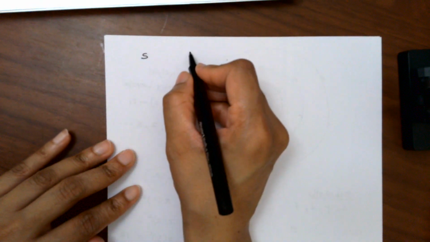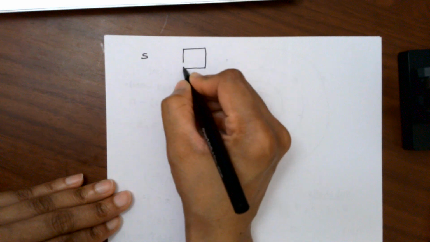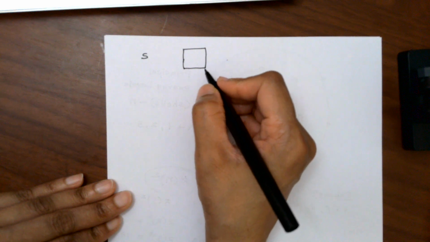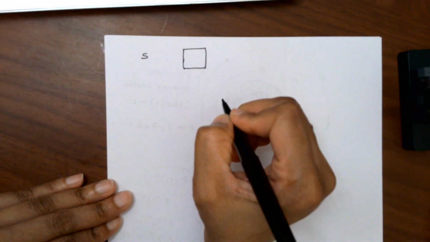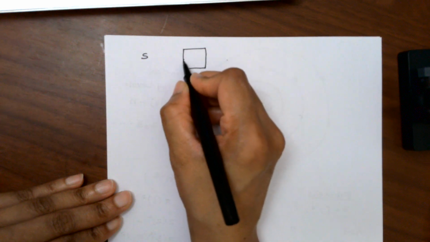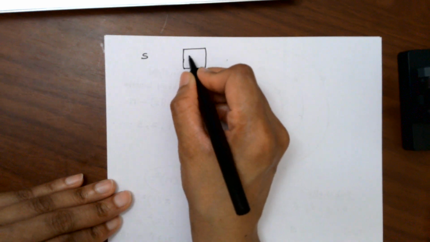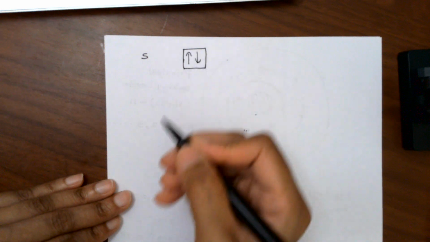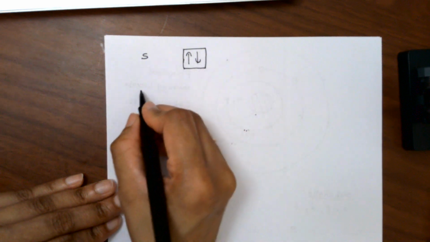S orbital. I will draw boxes here to represent the orbitals for your comfort. The s orbital exists as one box. So how can we represent electrons? We draw small arrows, one up arrow, one down arrow, right? In each box, each orbital, the maximum number of electrons we can put is 2. So we put 2 electrons here: one up arrow, one down arrow. This is one electron, this is another electron. 2 is the maximum.